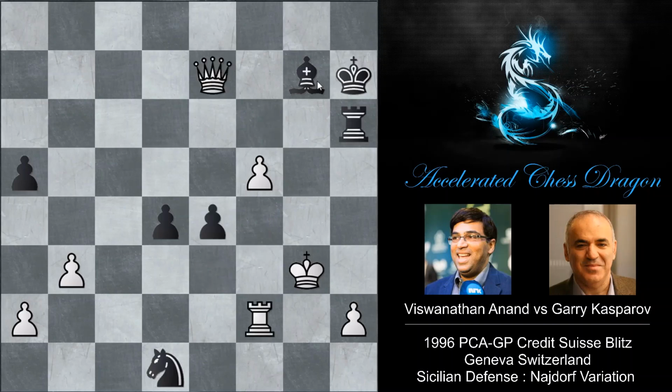However, here after e3 was played, Anand simply played rook g4, and here Kasparov threw in the towel. There is no way to prevent queen takes g7 checkmate, and this is basically just game over.